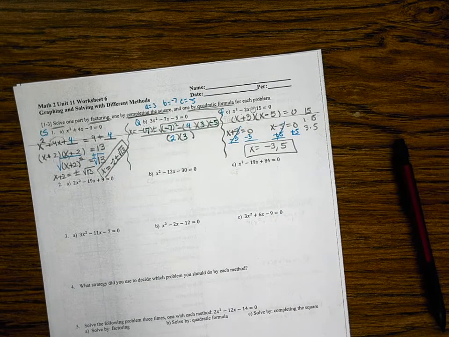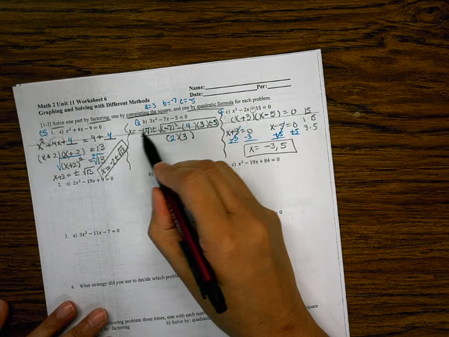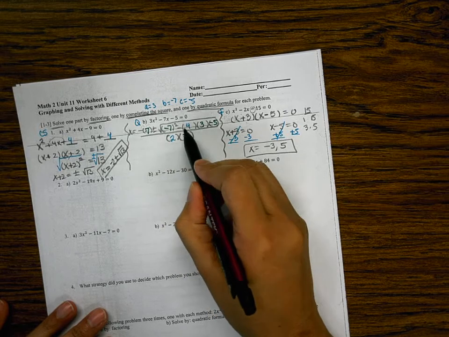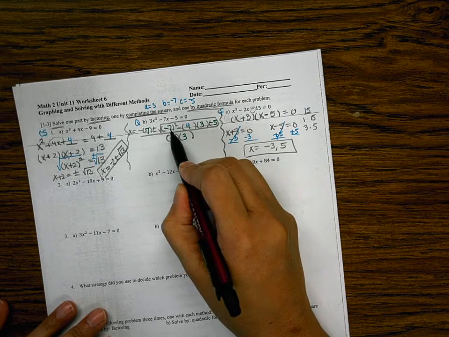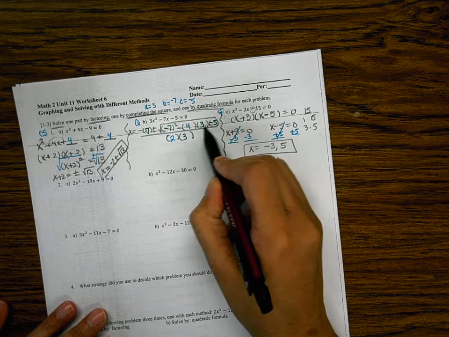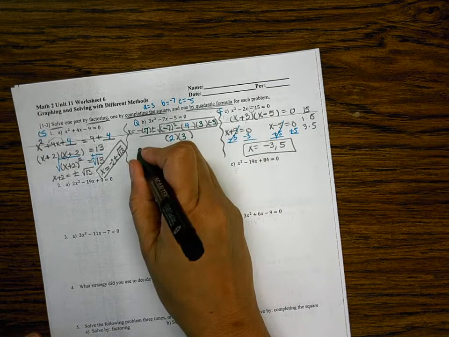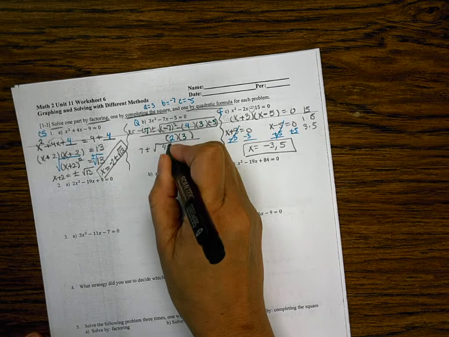Okay, so I'm going to say that again. Opposite of B plus or minus the square root of B squared minus 4AC all over 2A. So there's your B and your B. There's your 4AC, 2A.